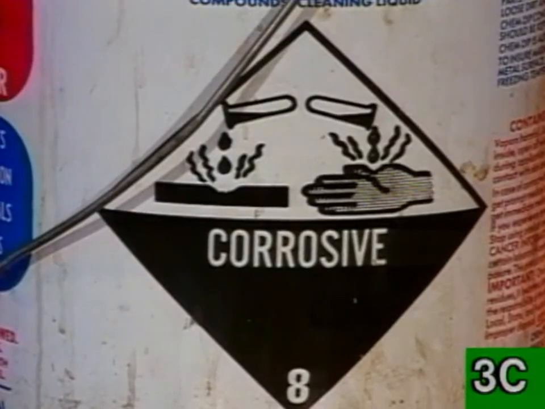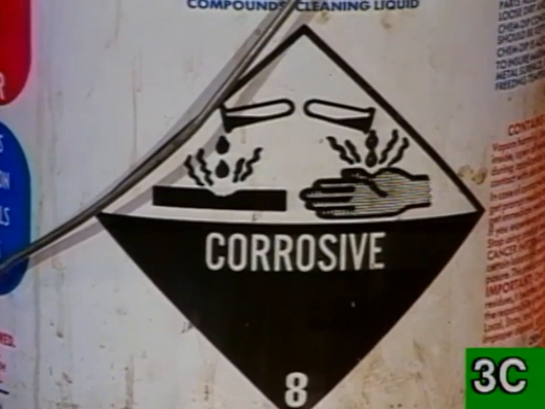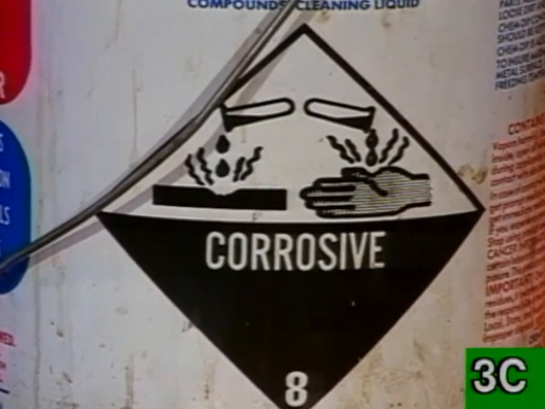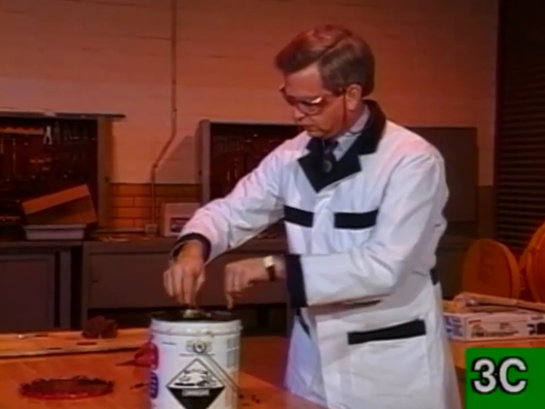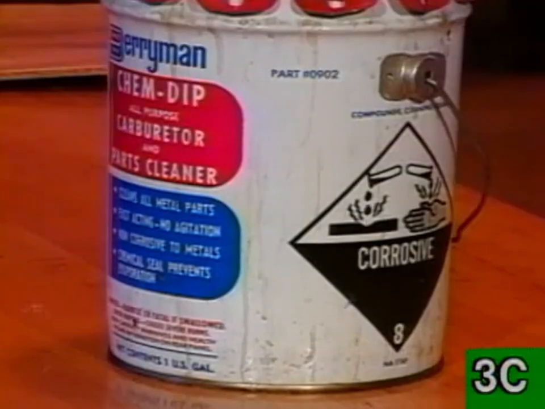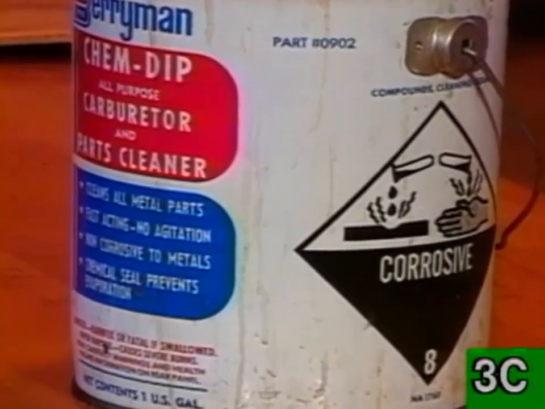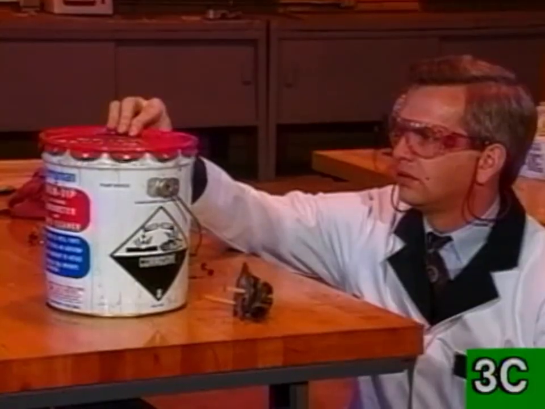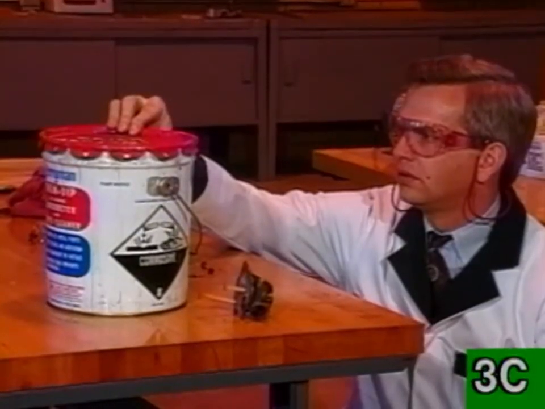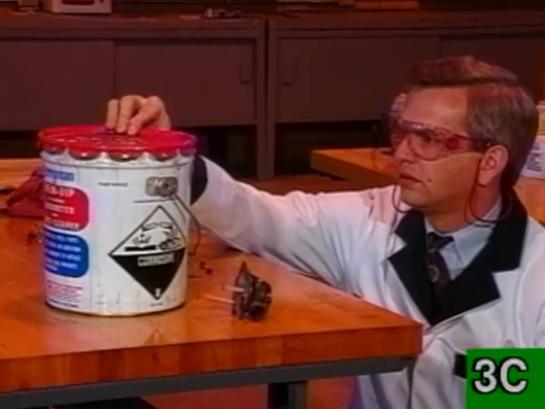Other chemicals present skin, eye, and respiratory irritation problems. Carburetor cleaner is used in the shop where small gas engine work is done. Carburetor cleaner is a particularly caustic chemical that can cause chemical burns to the skin and eyes. Students working with chemicals should know what to do in case of an accident.